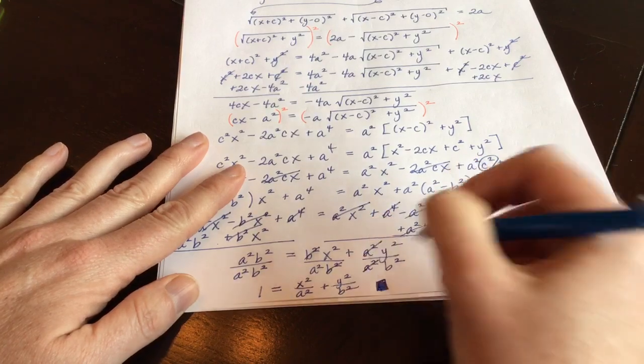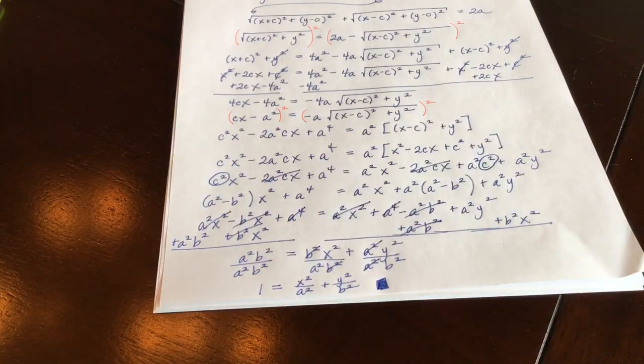All right, my friends, that is how super cute the equation looks. And then in the next video, we'll talk about how easy it's going to be to use it. And then we'll also talk about how to find the foci of an ellipse.